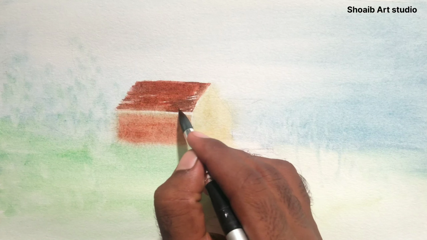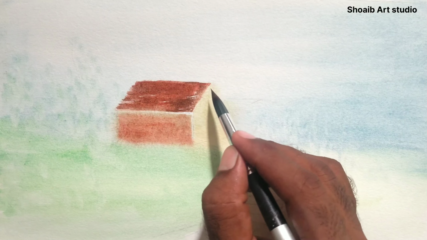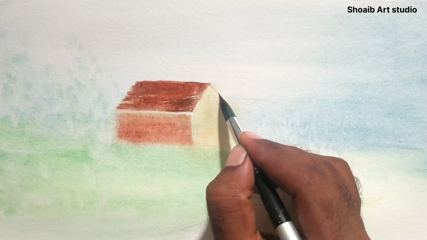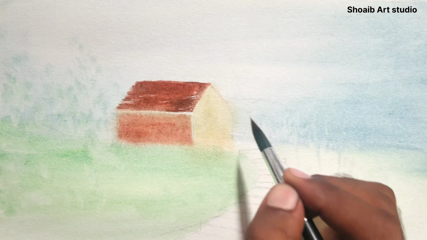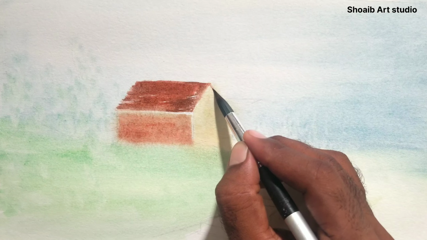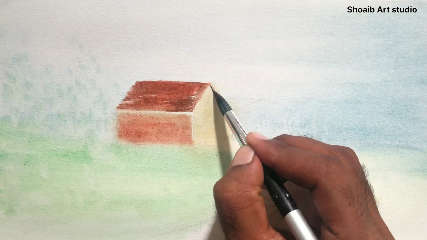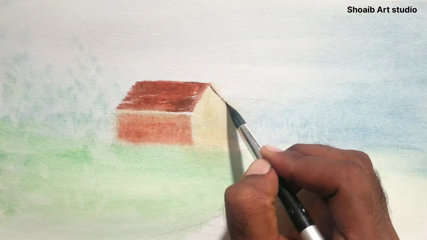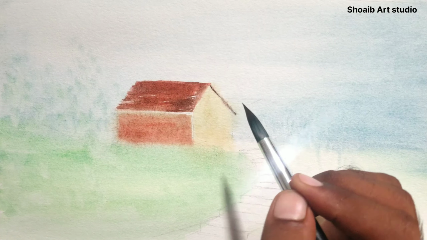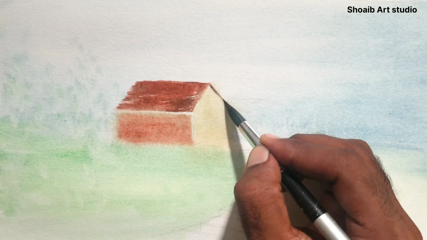Okay, almost near to complete the shed. Its boundary of the other side. So it will specify the boundary of the upper side, you can say the other side.